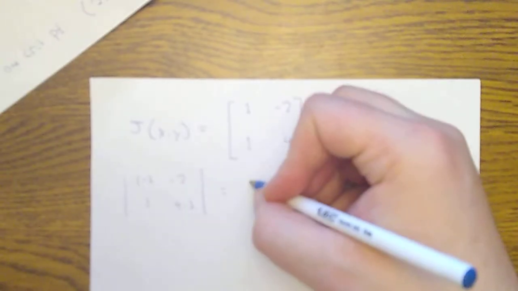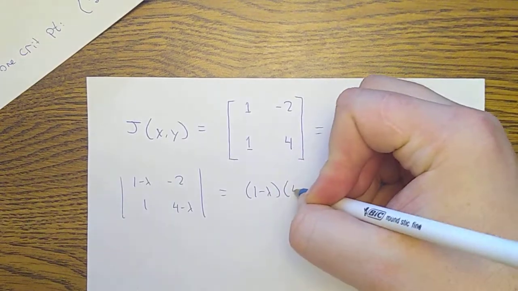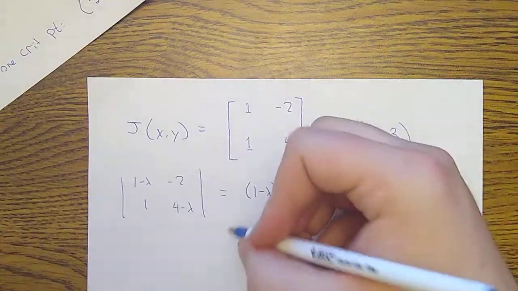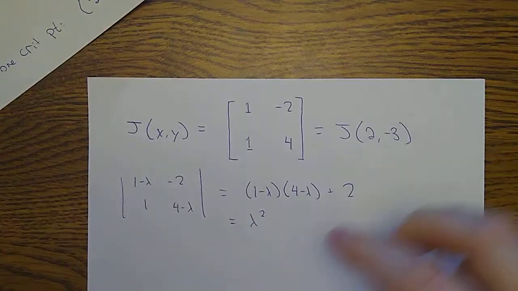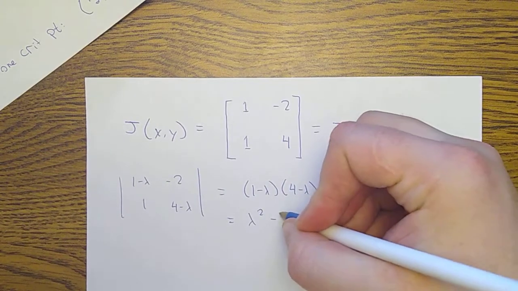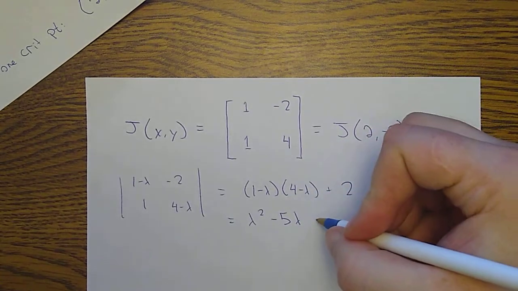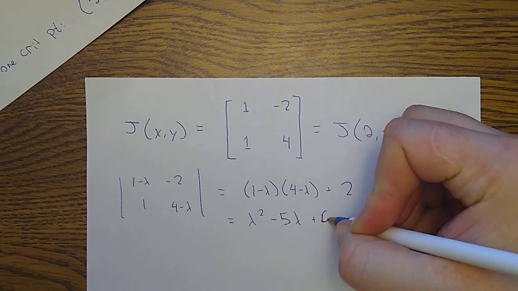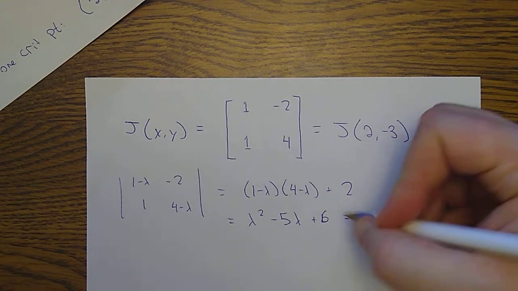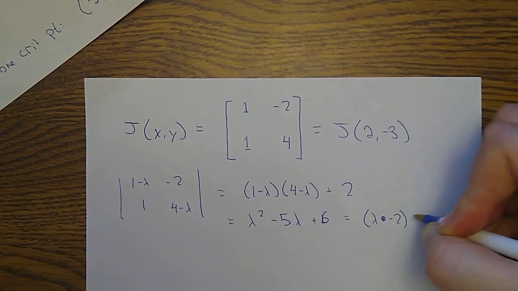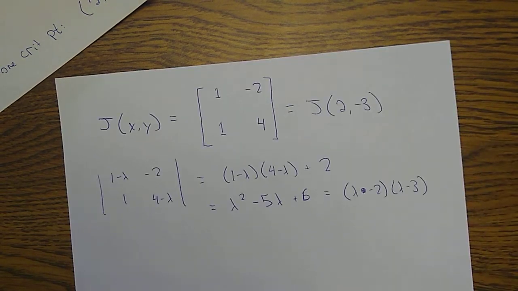So I've got, actually, okay, I don't want to be too lazy and go too fast. So it's like that, and I multiply this out. I've got lambda squared minus 4 lambda minus lambda, so minus 5 lambda, plus 4 plus 2, so maybe I'll write plus 6. And that looks good because that's (lambda minus 2)(lambda minus 3).